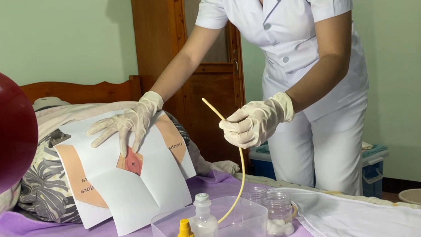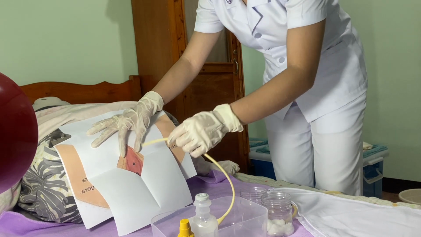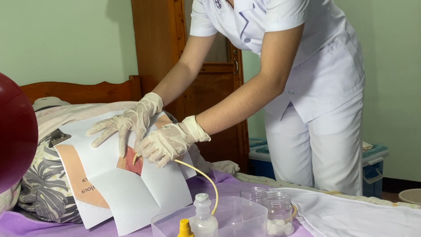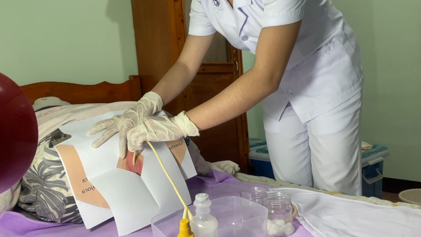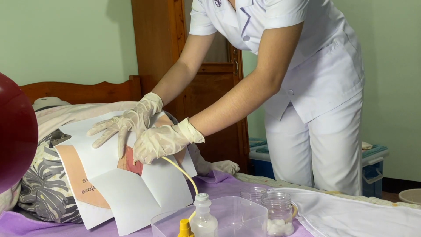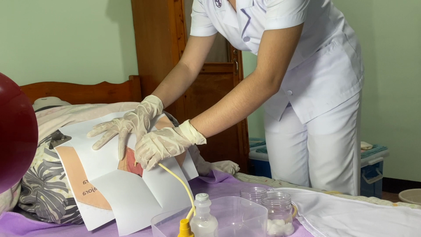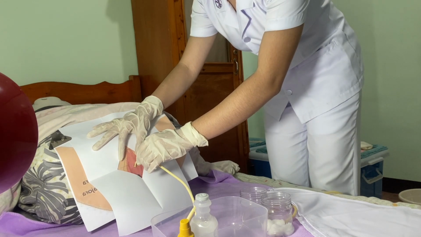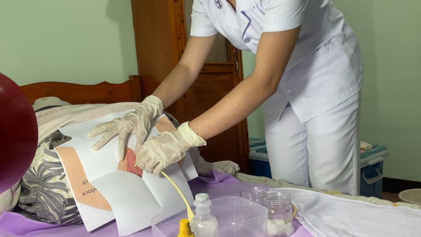So now I'm going to insert the urinary catheter. Ma, can you please just relax? So now I'm gonna insert the urinary catheter for about 2 to 3 inches, or until the urine flows out. The female urethra is about 1.5 to 2.5 inches. So relaxation of the external sphincter aids in an easy insertion of the catheter.